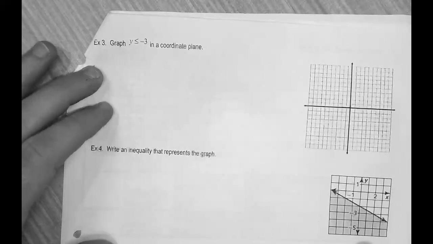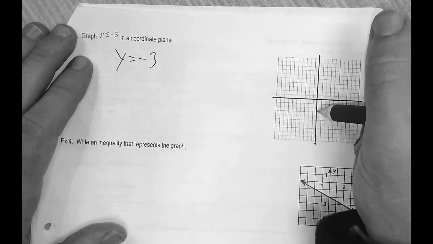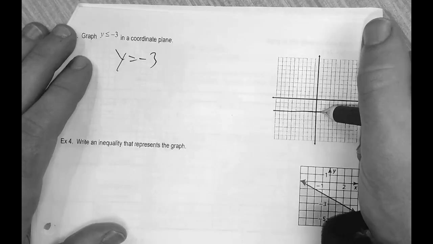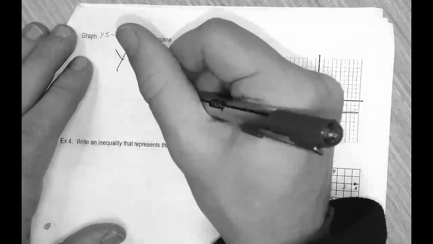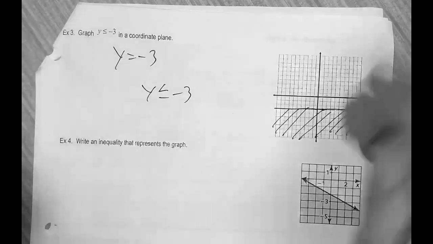Okay. So what about y is less than or equal to negative 3? So remember, do you guys remember what y equals negative 3 looks like? Remember that from Unit 3-4? That's a horizontal line. Y is always negative 3. So let's go ahead and draw that. That's just a horizontal line. Y is always negative 3. That's what that's saying. All right? So if we want y is less than or equal to negative 3, well, what are all the y values that are less than that? Well, they're all down here. All right? That's less than.